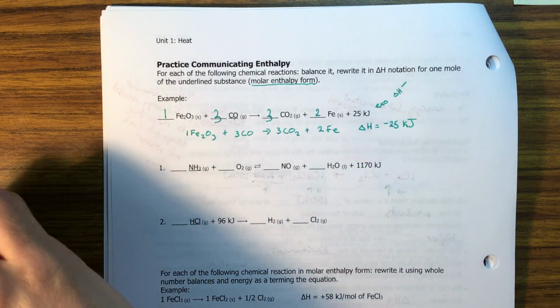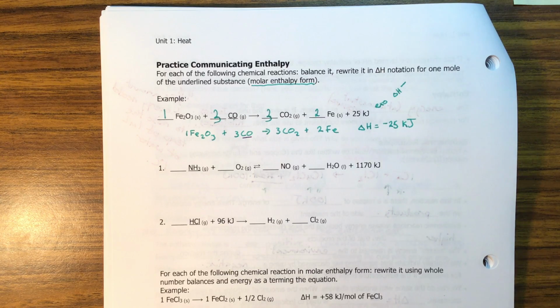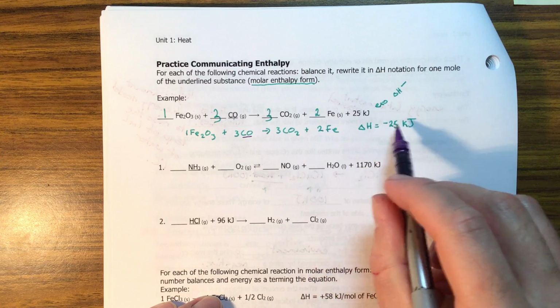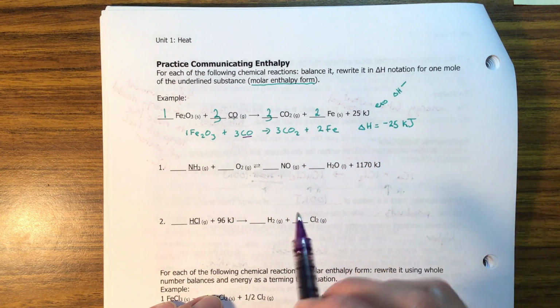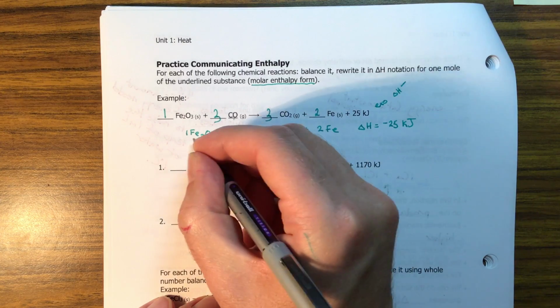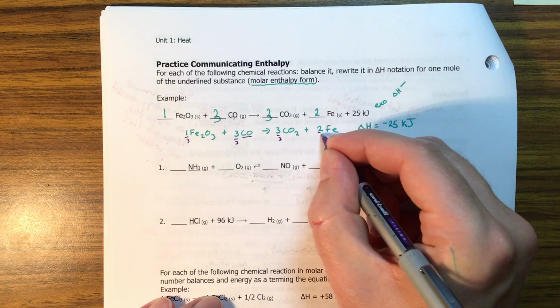Now we want to make it so that it has 1 mole of CO. Well, these are all just ratios. So to get this to 1 CO, we have to divide every number by 3.